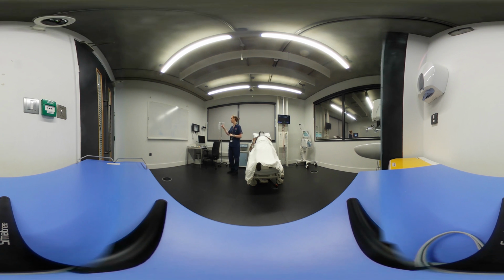Other things to note, we have a monitor on the wall here, and that's used for giving you additional information during the scenario. So things like x-rays, blood test results, ECGs, anything additional, we will send through on this monitor. Again, your facilitator will guide you through that during the scenario. And for additional information, please again click on the hotspot.